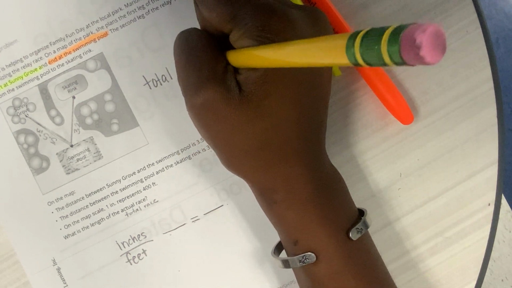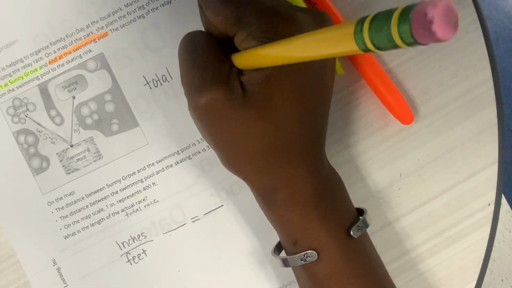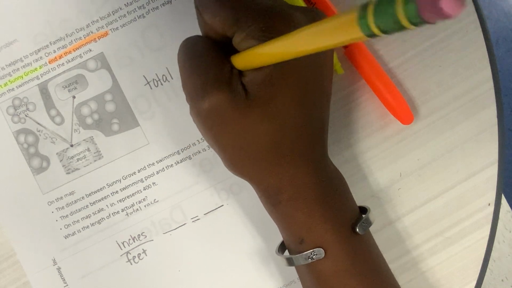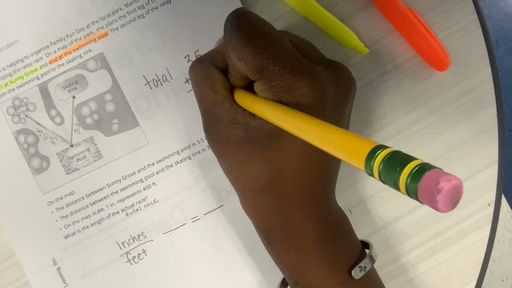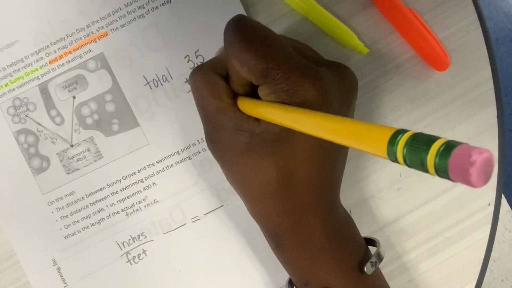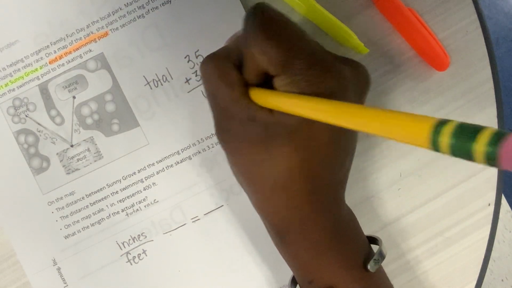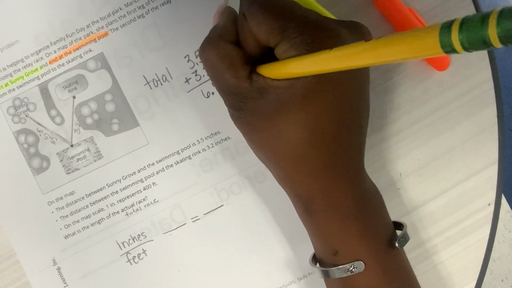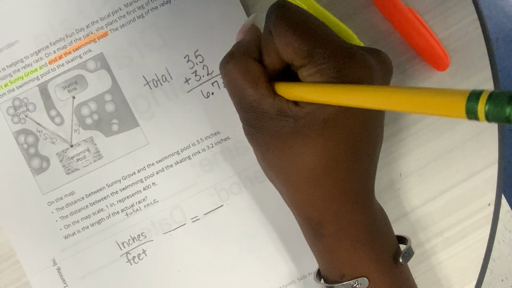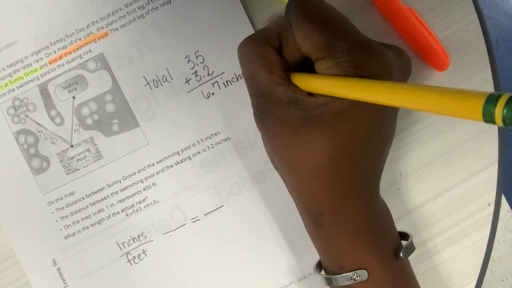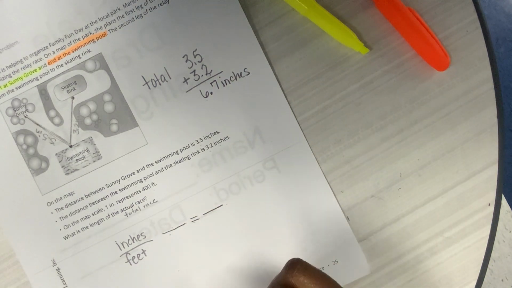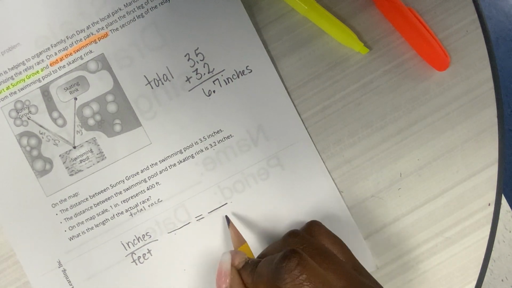3.5, and if you're doing it by hand, when adding decimals, you line up the decimal. And then 5 plus 2 is 7. 3 plus 3 is 6. And I just bring down my decimal. So my total is 6.7 inches. So now let's come back down here where I need to write my proportion.